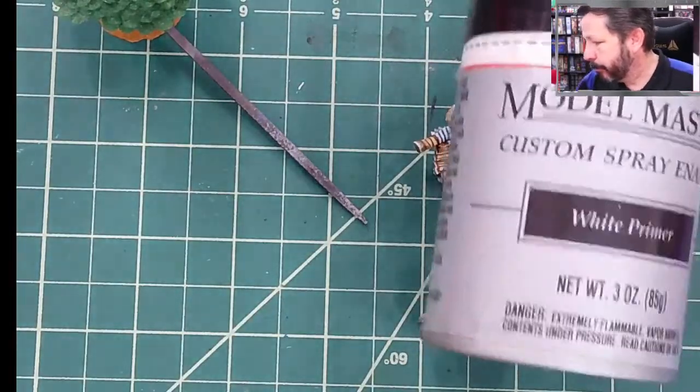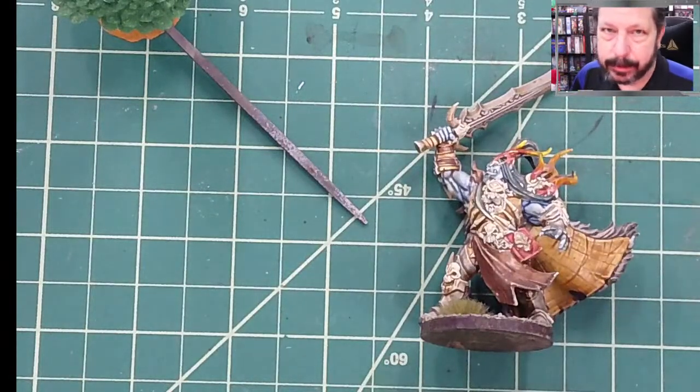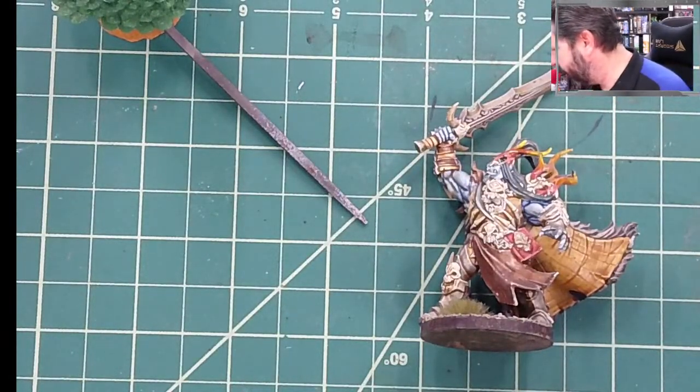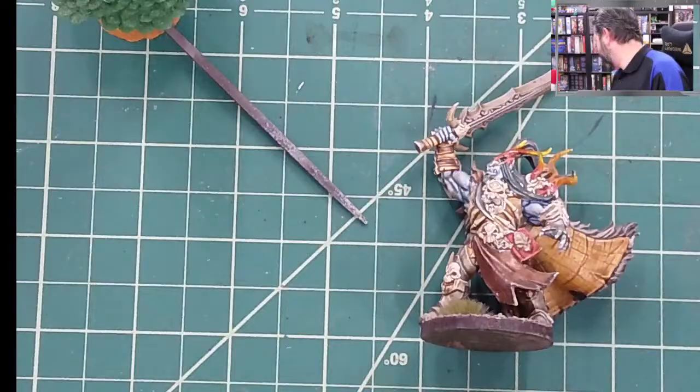So I printed it, well, I cleaned it up. I did all the regular resin stuff. Sprayed it with the white primer, and then I painted it with the types of paint that are.